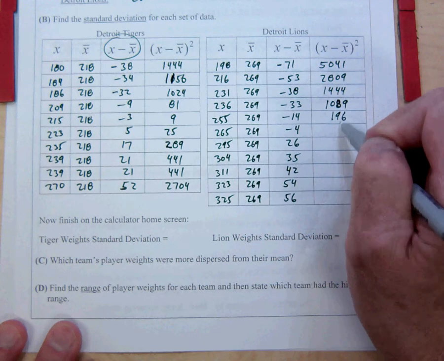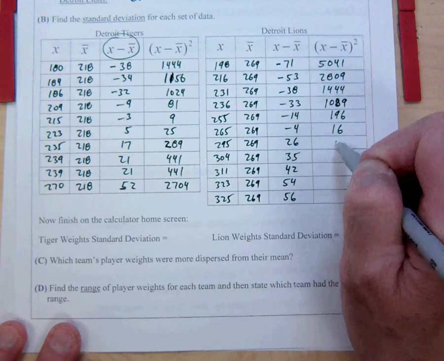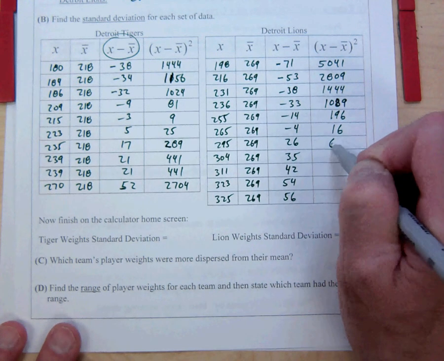What about this one? Okay, obviously this one's 16. What's this one? What's this one?